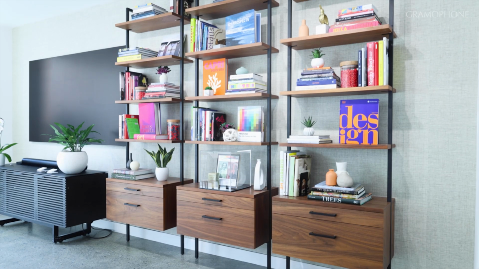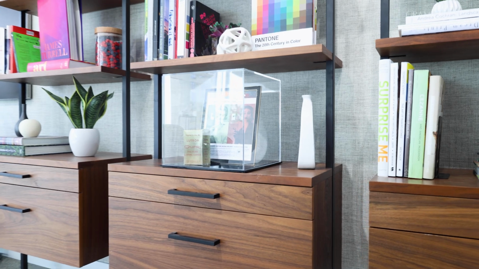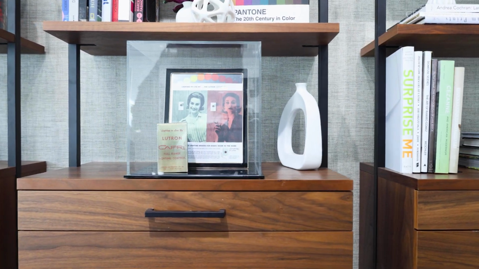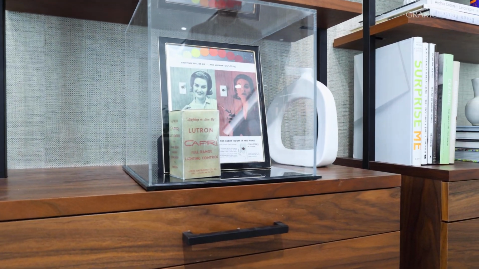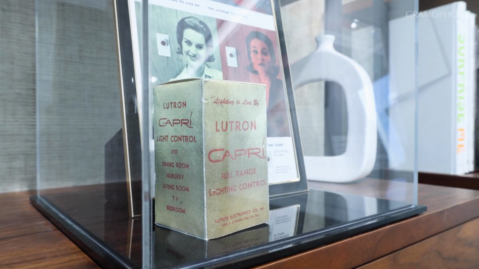you in your home. And here's what started it all, the Lutron Capri dimmer. Invented in 1959 by Joel Spira, Lutron was founded in 1961 on the basis of this invention, the first in-wall, solid-state, incandescent dimmer. At Gramophone, we love that you're enjoying our passion for lighting and shading by Lutron.